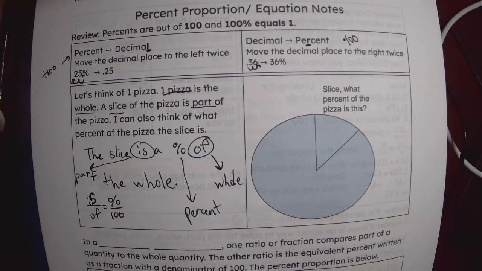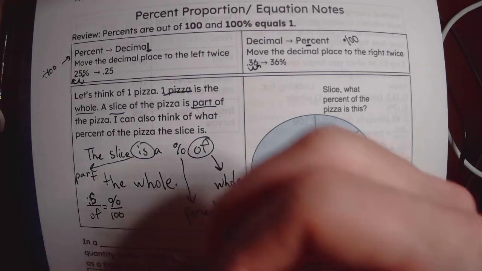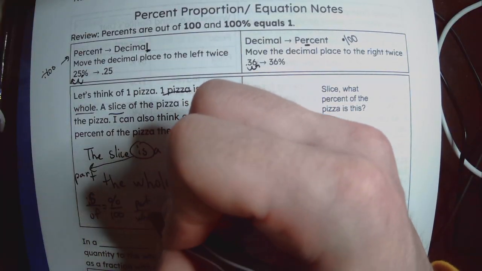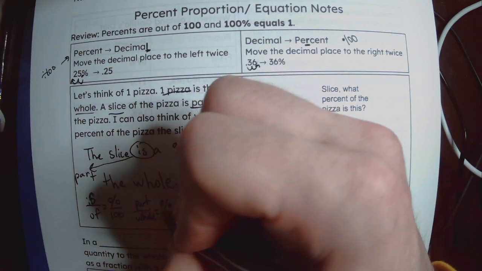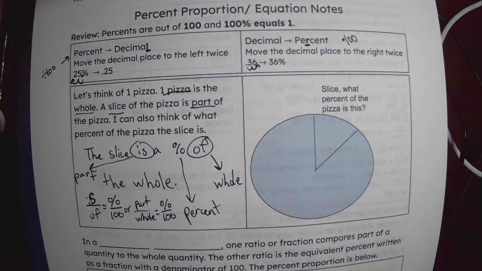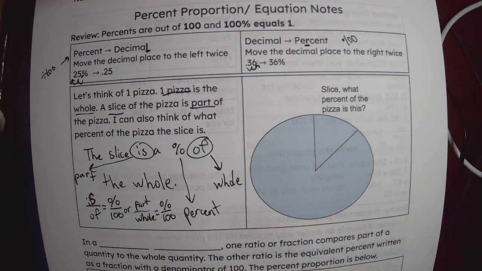To solve a percent proportion, I need to know 3 out of 4 of these pieces of information. Or you could also know it as part over whole equals percent over 100. Okay, and we just talked about solving proportions with cross products in our last unit, so you should already know how to do that. Okay?